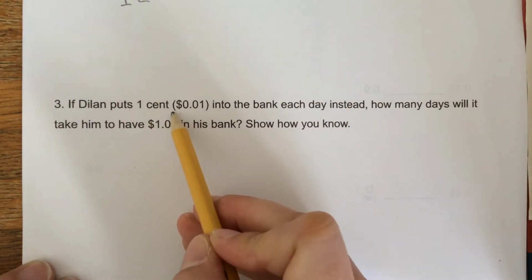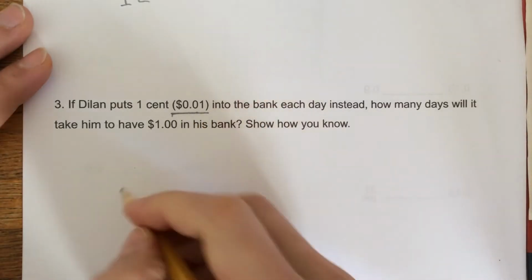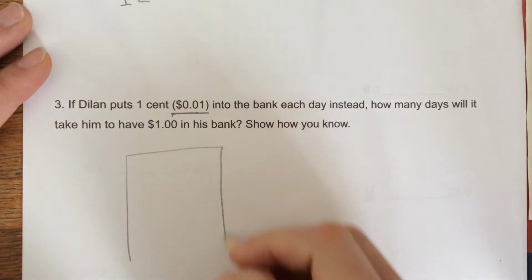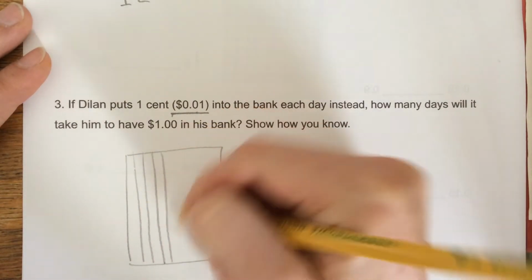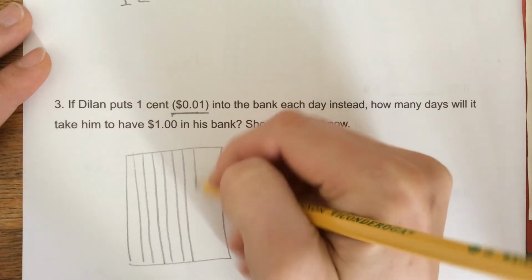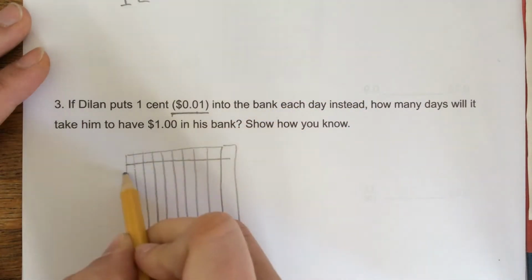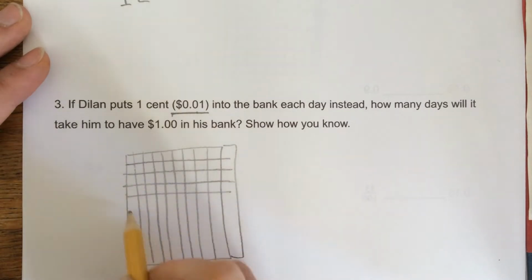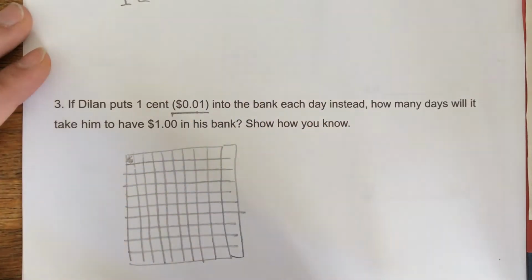If Dylan puts 1 cent, 1 penny, into the bank. So in this drawing here, there are 100 little pieces: 4, 5, 6, 7, 8, 9, 10. And this way, 10, 20, 30, 40, 50, 60, 70, 80, 90, 100. And he's only putting in 1 a day. So how long does it take to get to $1?